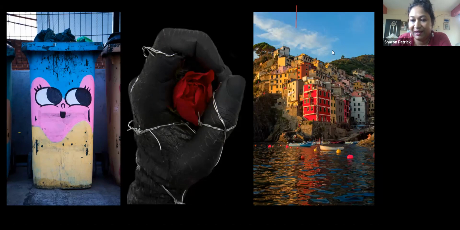Here as well, our eyes are drawn first to the red color building. All the other colors, yes, they're interesting, but red is more interesting. It's more intense, right? So you will come across a lot of photographers who use red as a means to draw the attention of the viewer.